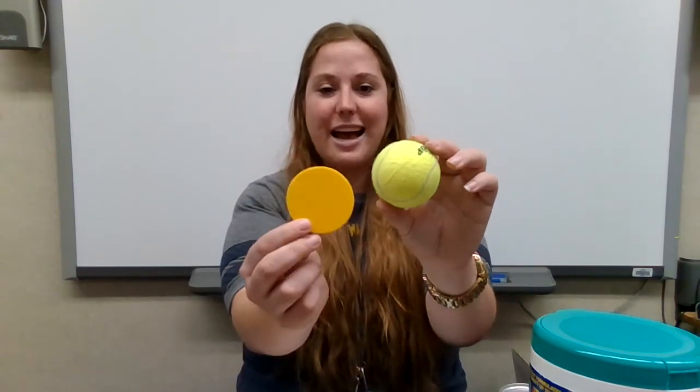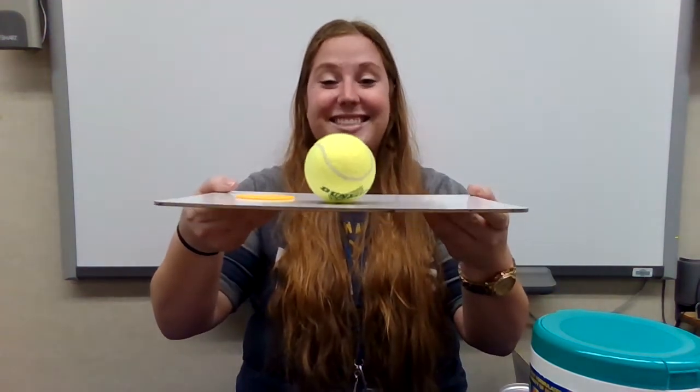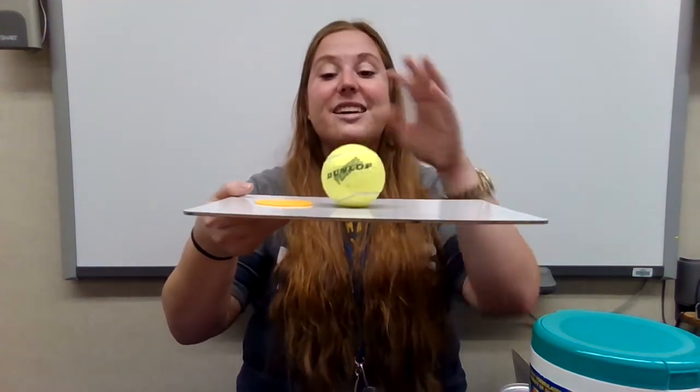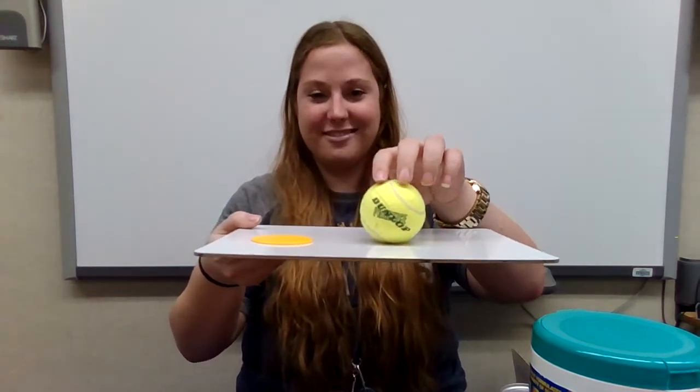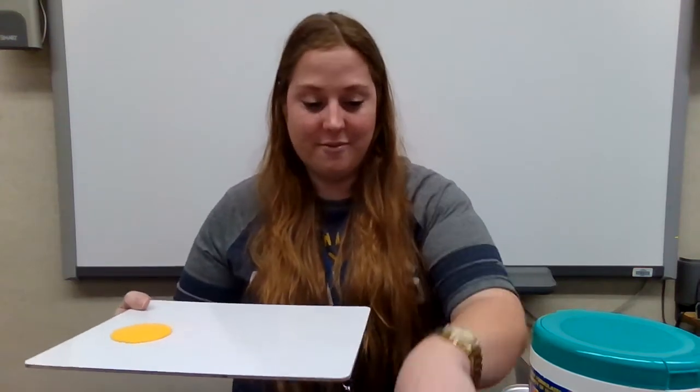I was peeking in my toy bin and I found a tennis ball. When I hold it like this, I see my circle shape. And when I try to balance it on my board, I see that it stands up. So this is a solid round circle. I'm going to move this one aside because I think it might roll away from me.